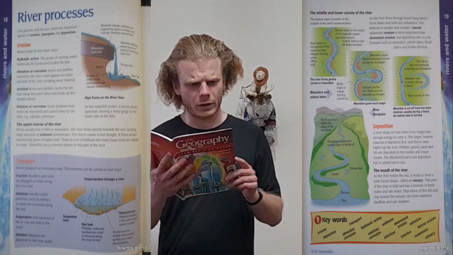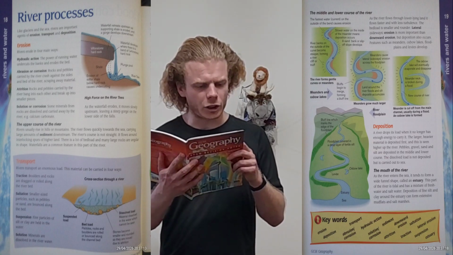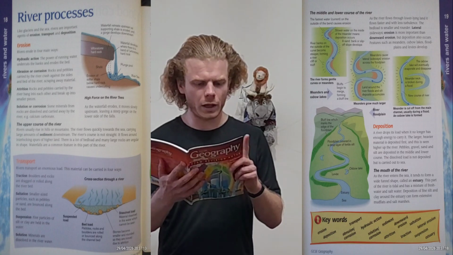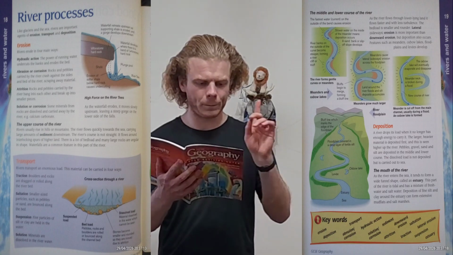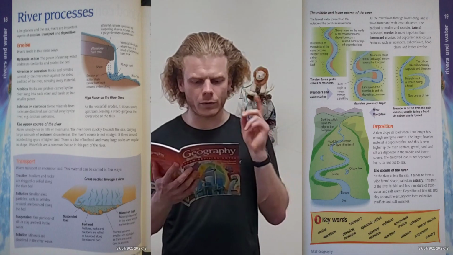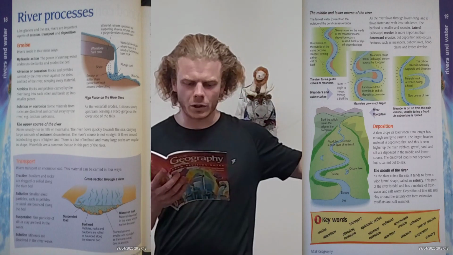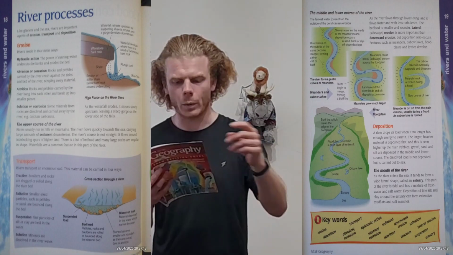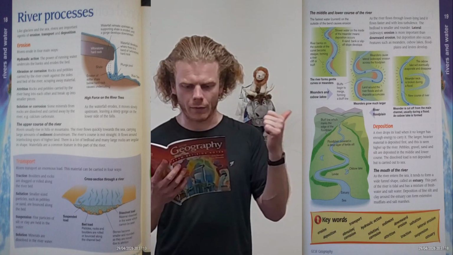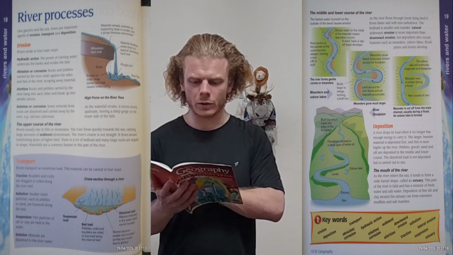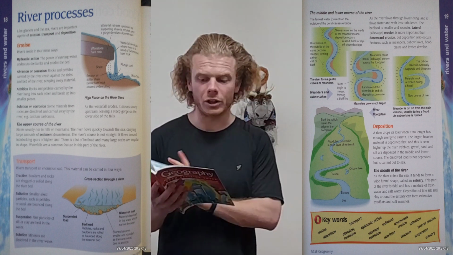The river processes. Like glaciers and the sea, rivers are important agents of erosion, transport, and deposition. We're talking about the formation of the earth. Rivers are an important part, like glaciers, which scrape the ground away, or the sea and other places. Rivers also play a big part in erosion. We did it in the previous parts somewhere, in geology.